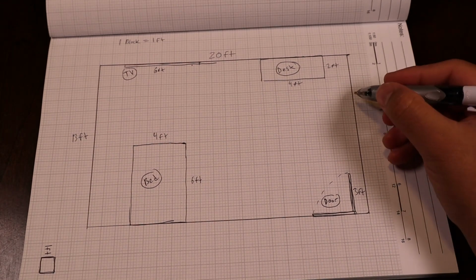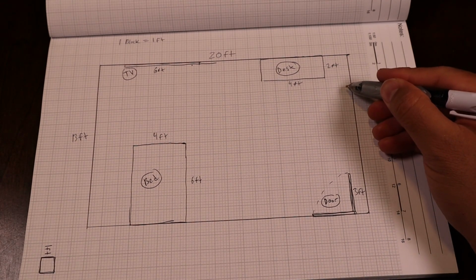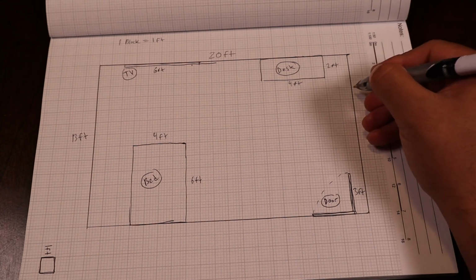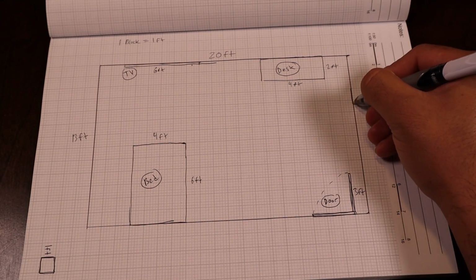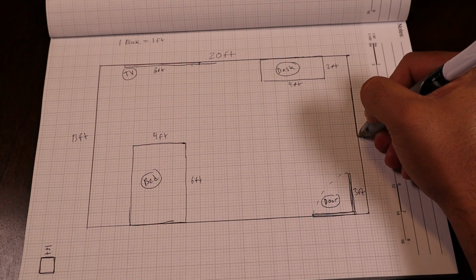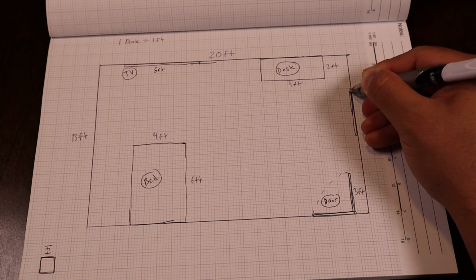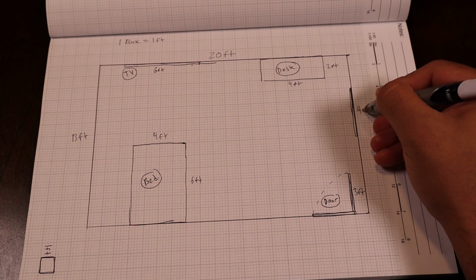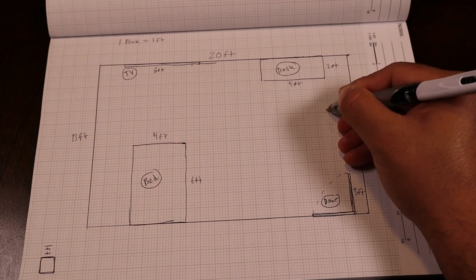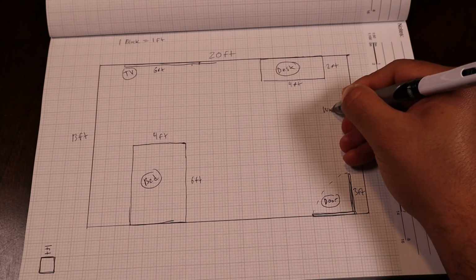I also want to place a window near my desk to have some nice lighting. So this window will be 4 feet. So the window is 4 feet, and label window.